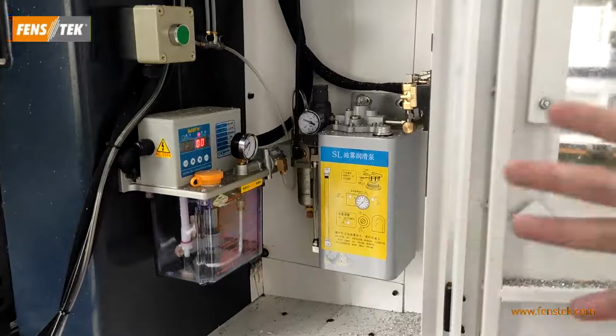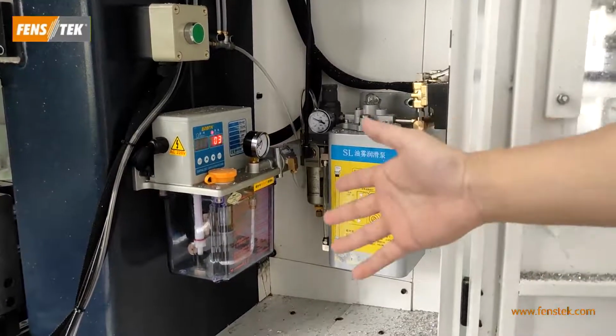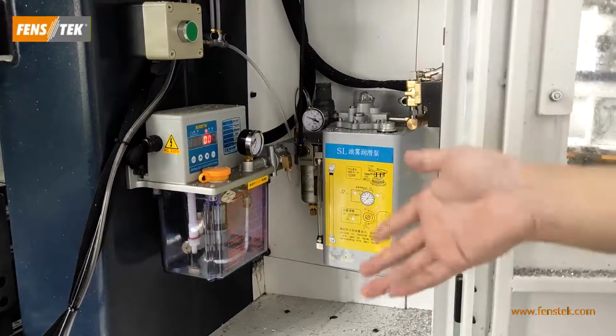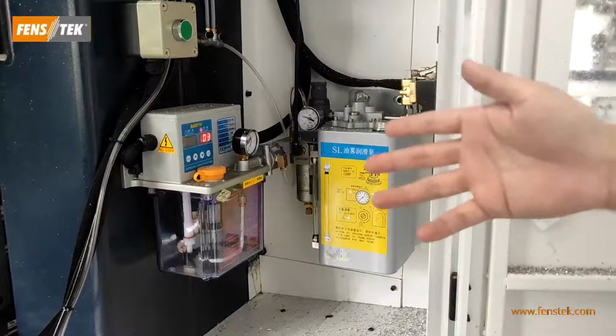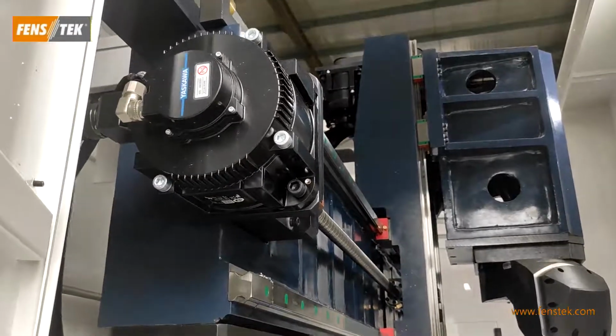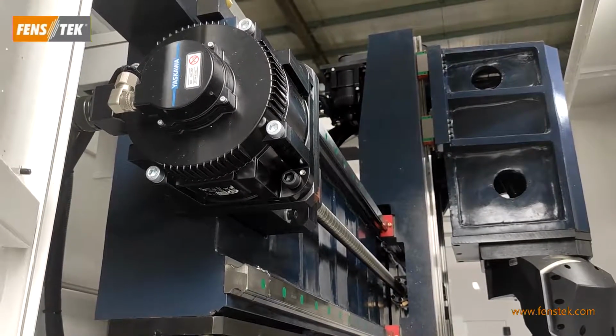The next point is this machine is equipped with a central lubrication system. It can realize timing and quantitative automatic feeding. The next point is this machine is equipped with servo motors. We adopt the Alwa brand.